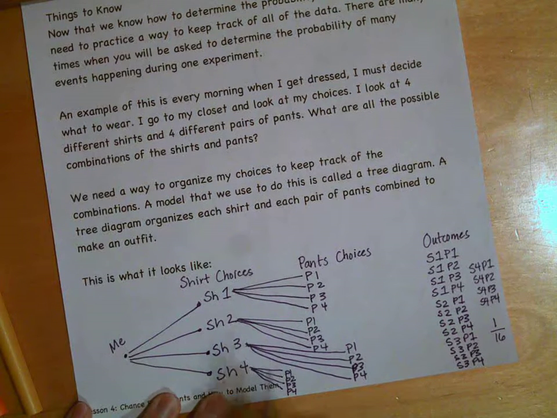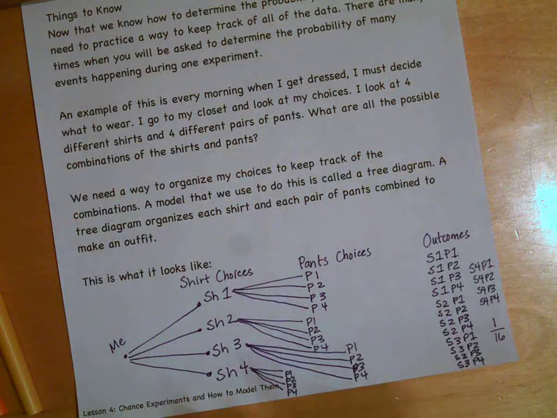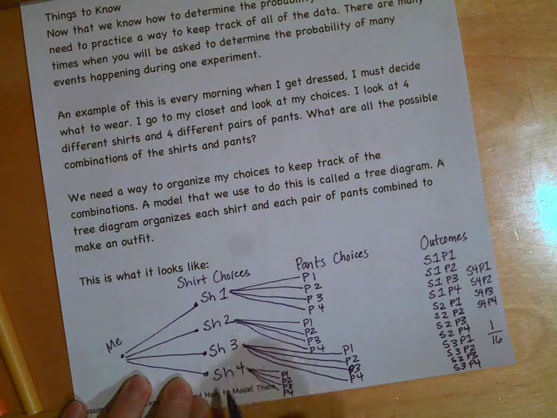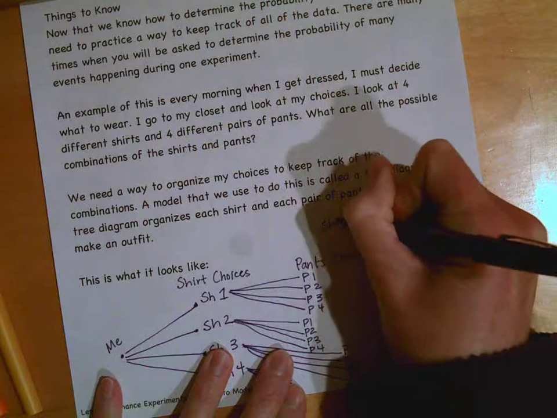Okay, so for my shirt choices, my total shirts that I have are 4, so that would be my denominator, right? And then out of my 4 shirts, how many 1 shirts do I have? I only have 1. So that means that I have 1/4 of the probability for this shirt.